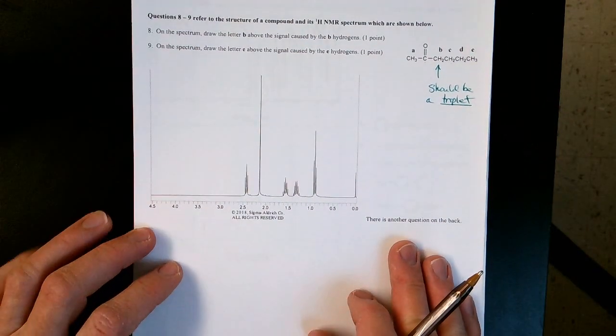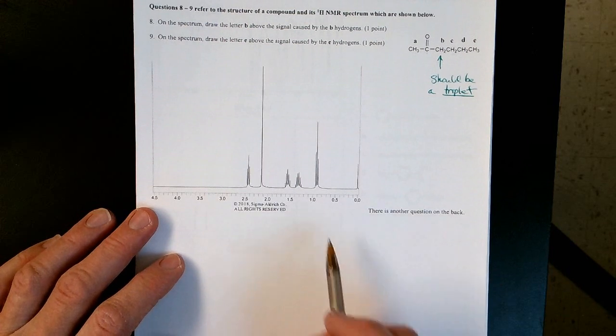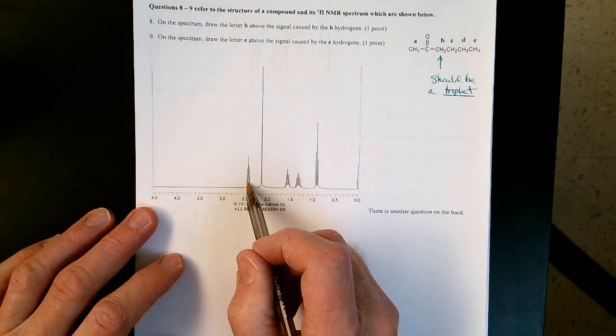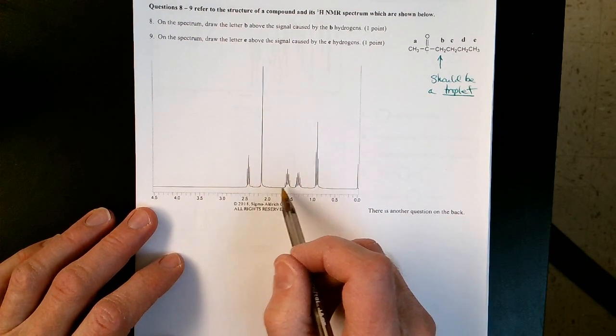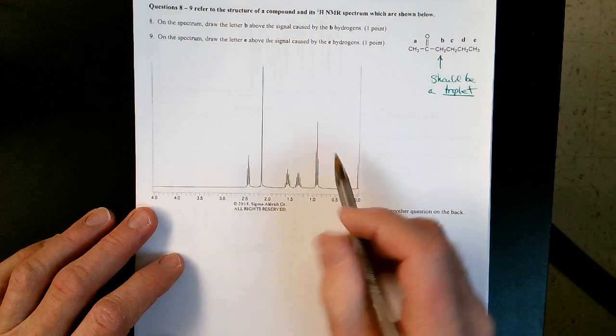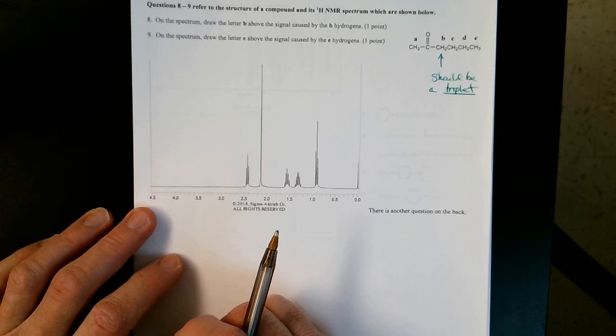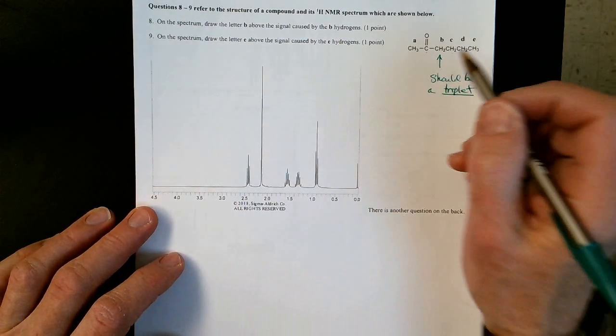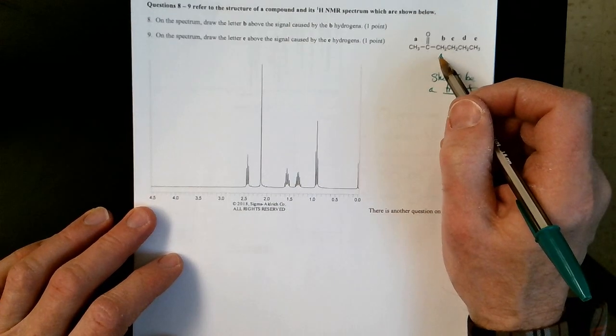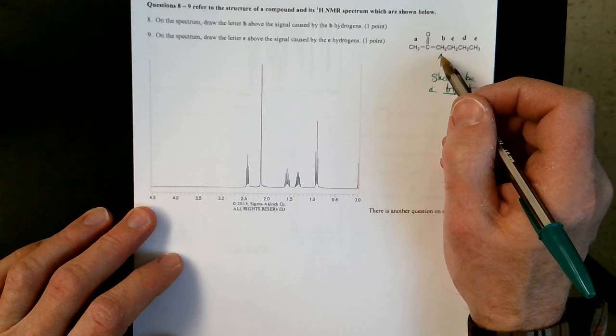You go to your spectrum and you look for triplets, and there are 2. There's the one at 2.5. That's a singlet, that's more than a triplet, both of those. And there's a triplet. Okay, if you're looking at a triplet, you're saying, well, it's seeing 2 hydrogens.